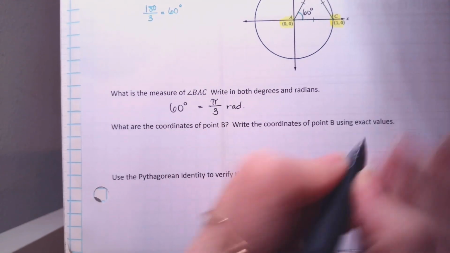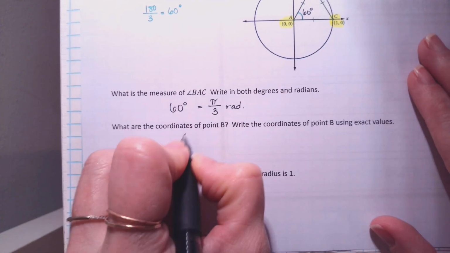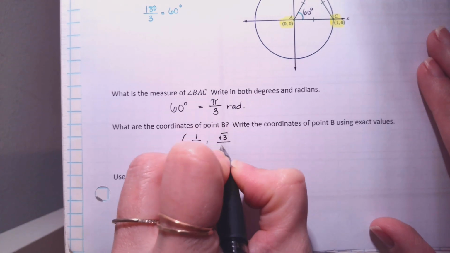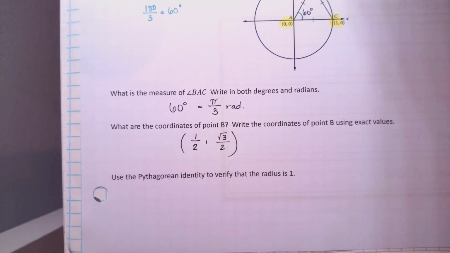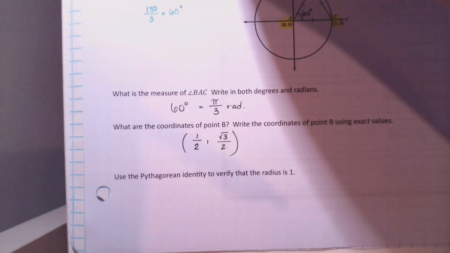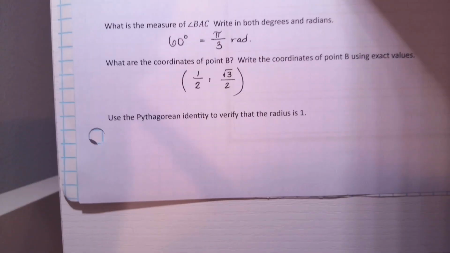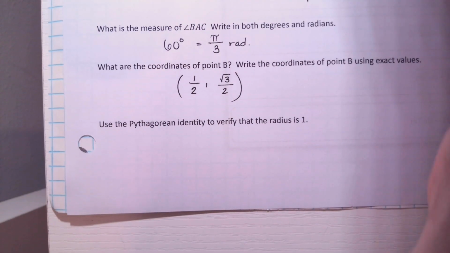And notice it says write the coordinates of B using exact values. That means please don't write the decimal. Write 1/2, comma, square root of 3 over 2. And then we're going to use the Pythagorean identity that we just wrote down at the top here, sine squared theta plus cosine squared theta equals 1, to verify that the radius is 1 of this.